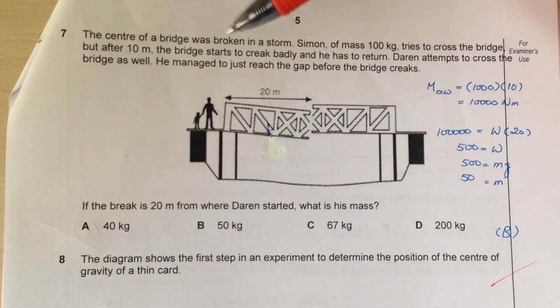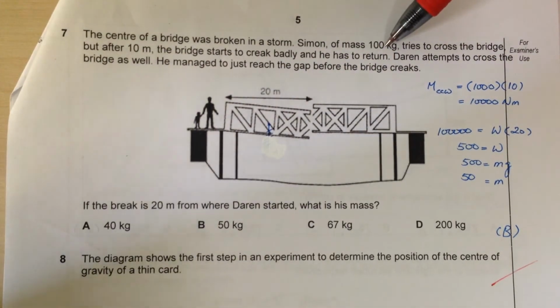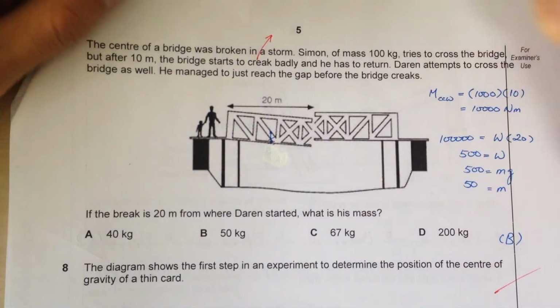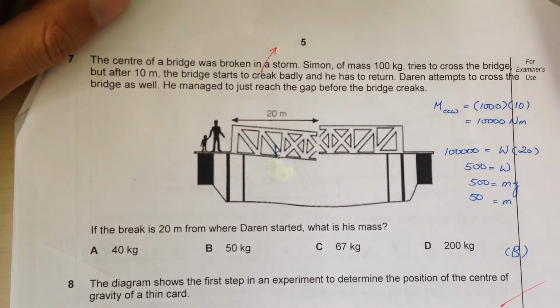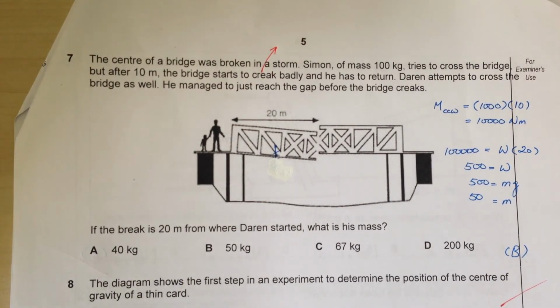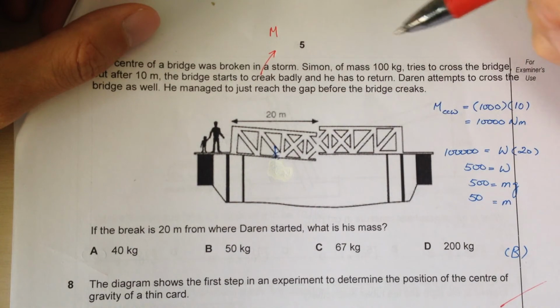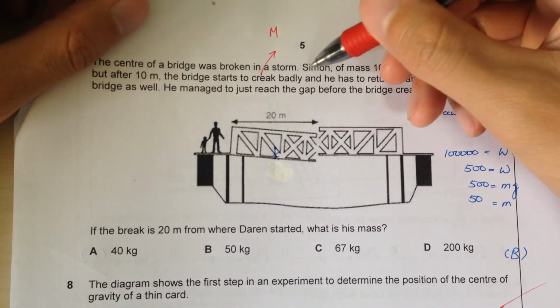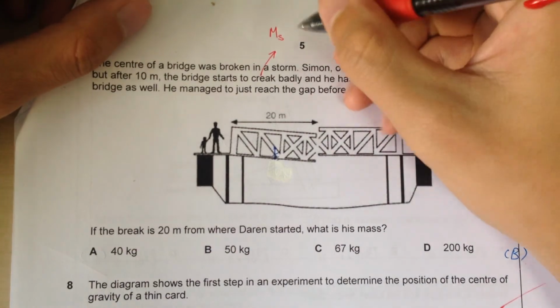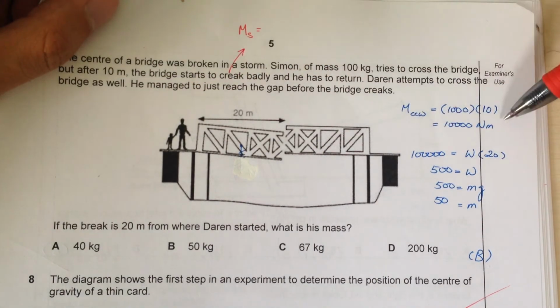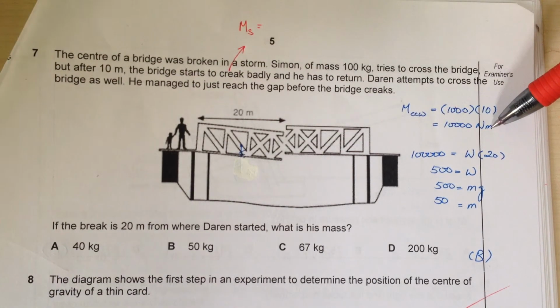So what you know is that the bridge starts to crack when the 100 kg man walks to 10 meters. What this statement is telling you is that because it is about to crack, the moment is at the brim of being unbalanced. So the moment from the man, Simon, I call it big S, which equals 1000 multiplied by 10, is actually the breaking limit for the bridge in terms of moment.